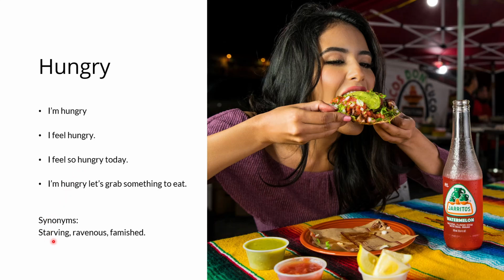Synonyms are starving, ravenous, and famished. So you could say, I'm starving, and people would understand that means I'm hungry. Or you could say, I'm ravenous, which means I'm very hungry. I'm famished, again, means I'm very hungry. So these words are often used to describe when you're feeling very hungry.